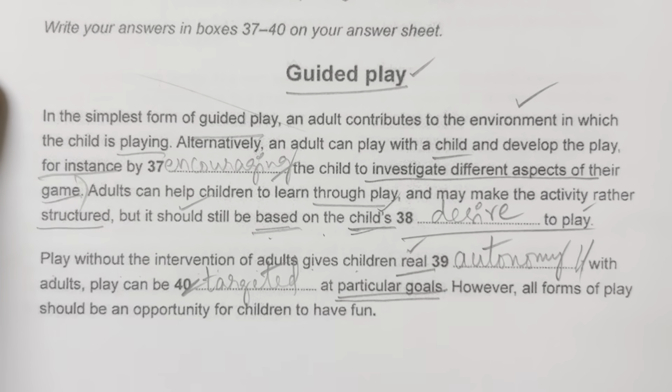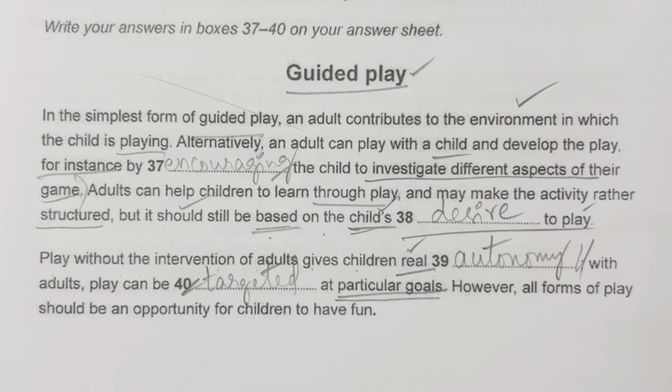Okay, I hope this video is pretty clear, guys. I found this passage to be a bit moderate. I hope you guys have also found it the same way.